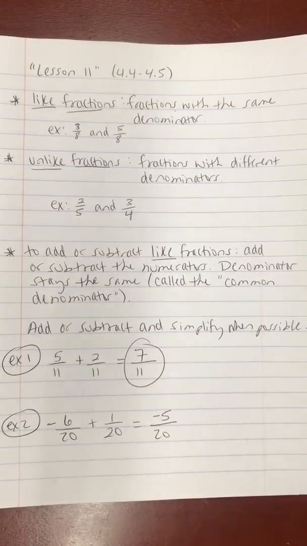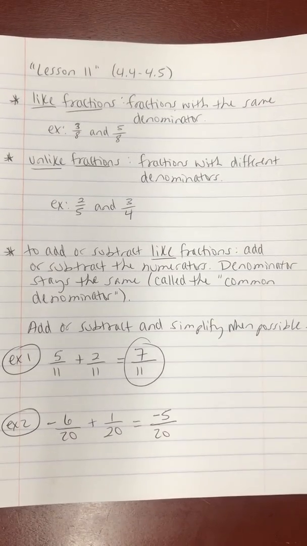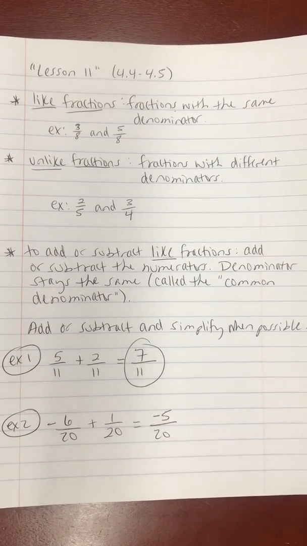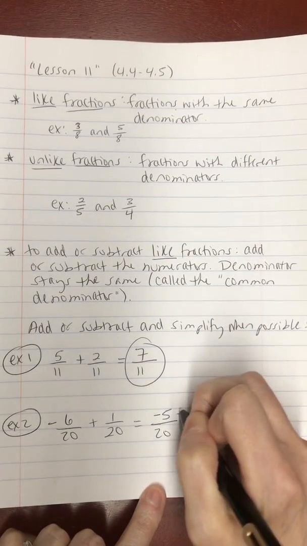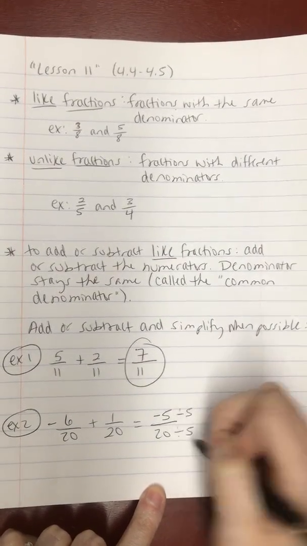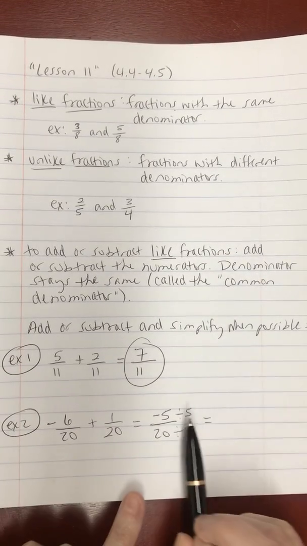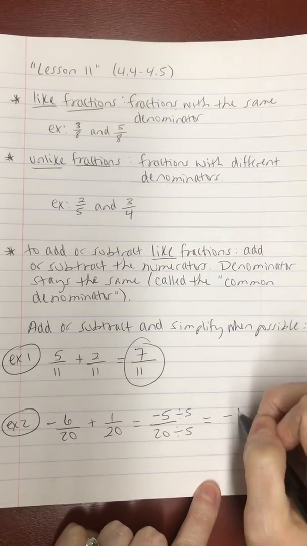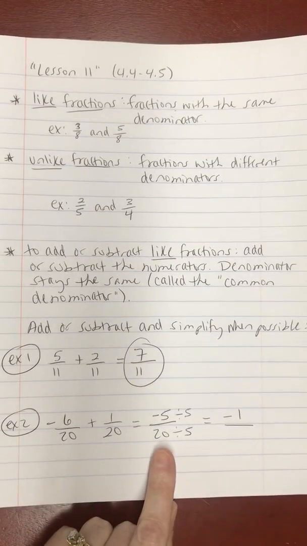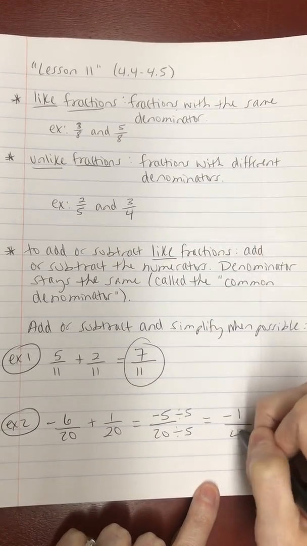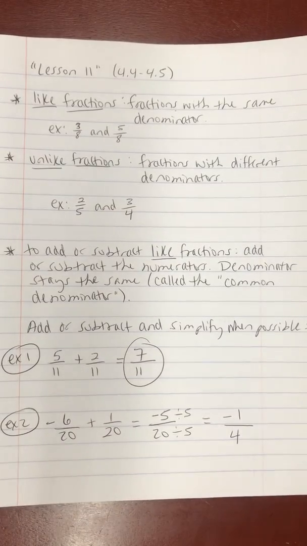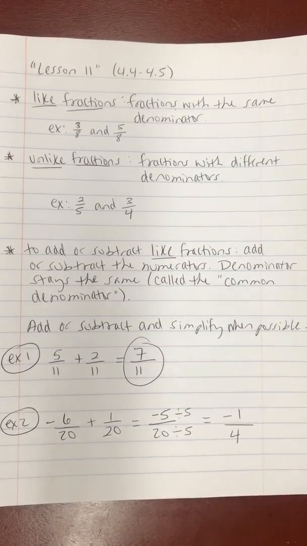And so you might be done, you might not. You need to ask yourself, can you divide something out of a 5 and a 20? And the answer is yes. The highest number you can divide out of a 5 and a 20 is a 5 here. So when we do that on top, negative 5 divided by 5 is negative 1. And then on the bottom, 20 divided by 5 is 4. And it's always a good idea to ask yourself one last time at the end, can I divide something else out? Because maybe I didn't divide by the highest number.